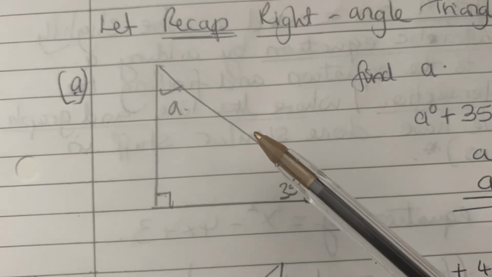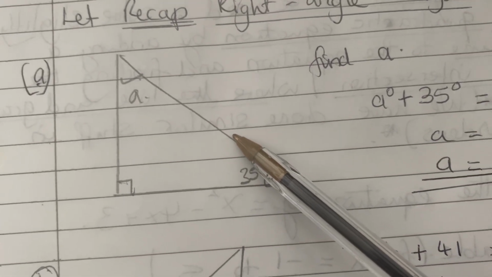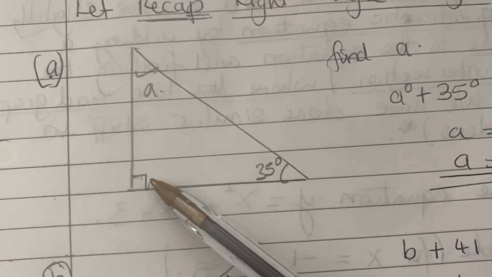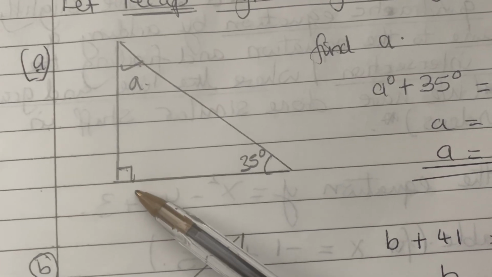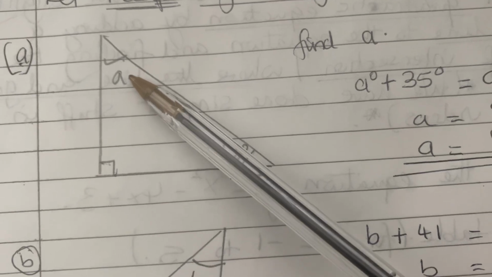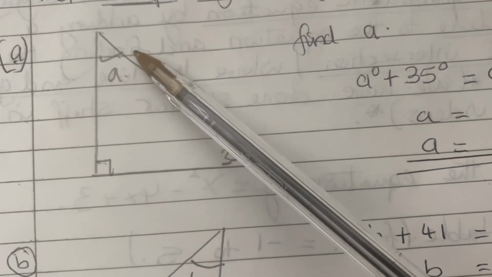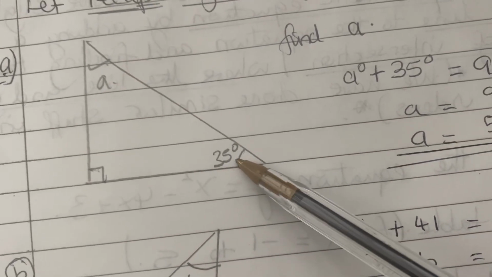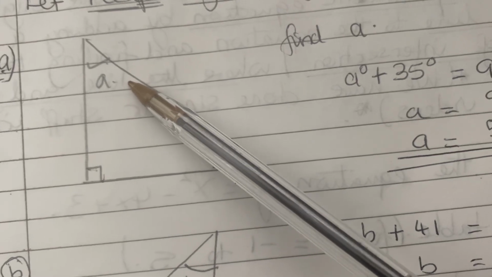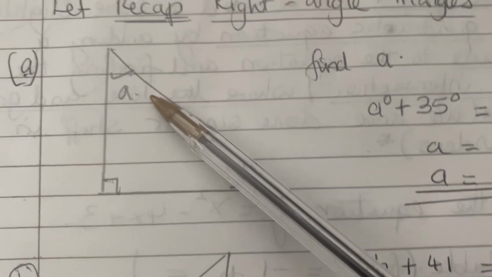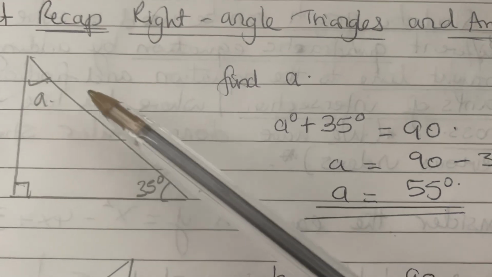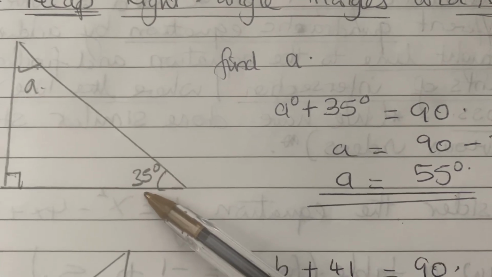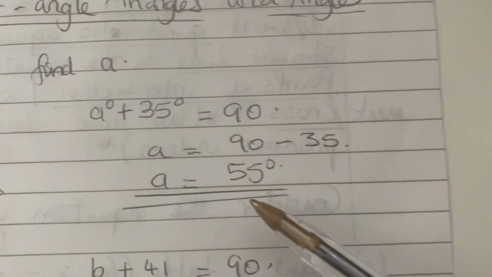So I'll start. This is a right angle triangle because of this 90 degrees here. If you want to find A, we know that all the angles should add up to 180. So if this is 90, then A plus B should be equal to 90.